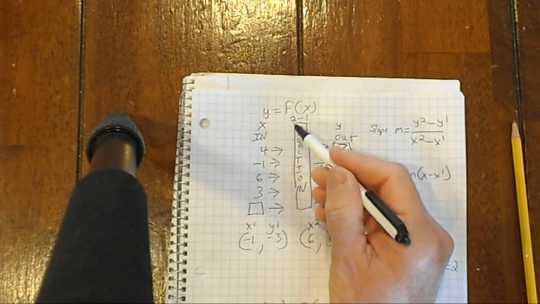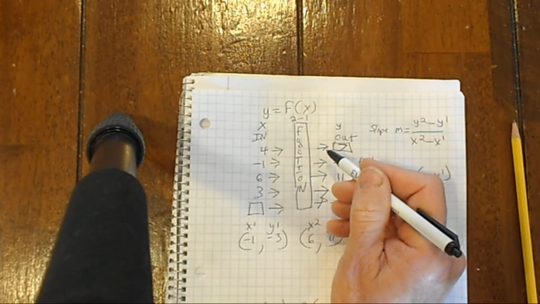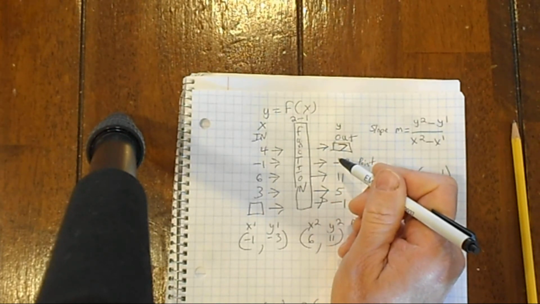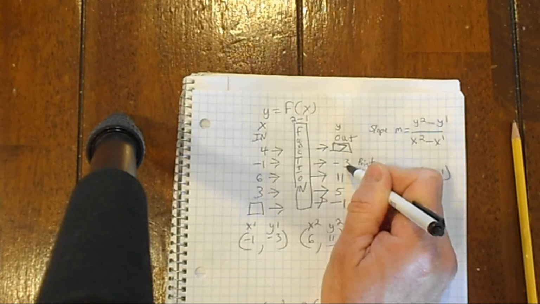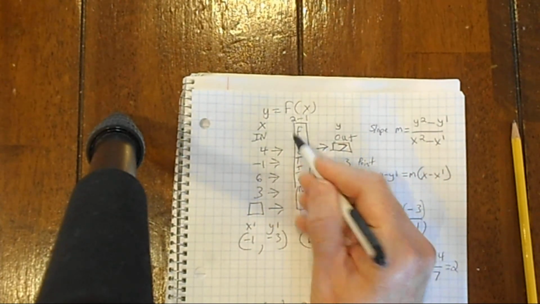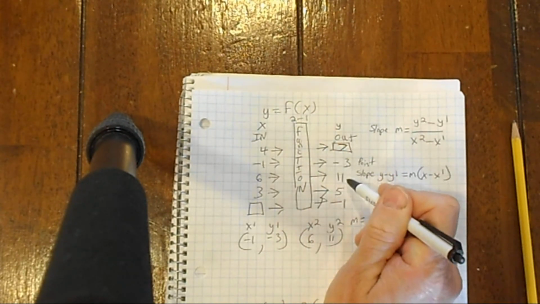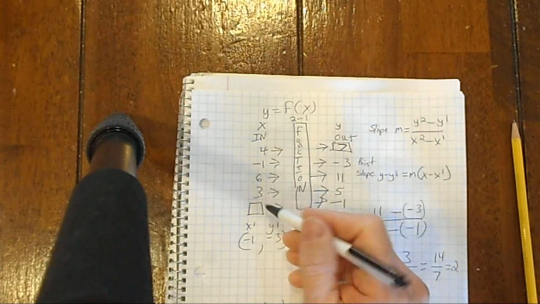Okay? So negative 1 times 2 is negative 2 minus 1, which will be negative 3. It works. Okay, so 6 times 2, which is 12. 12 minus 1 is 11. Oh, we're on a roll here.